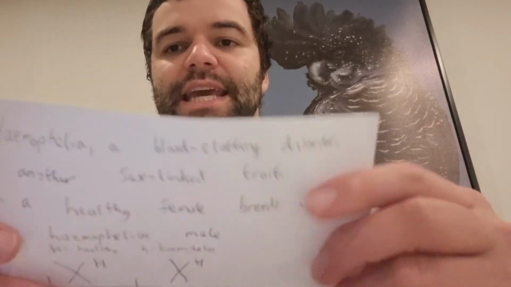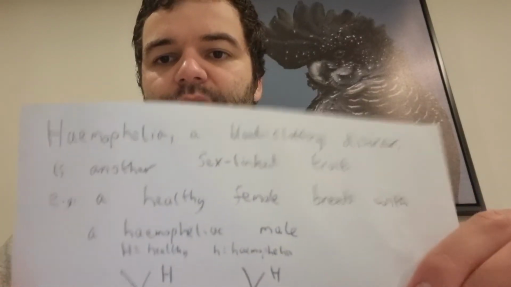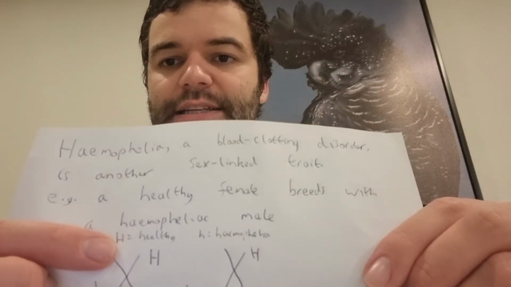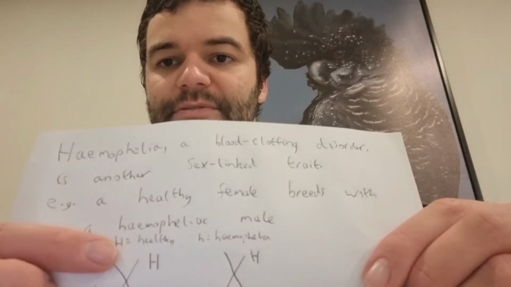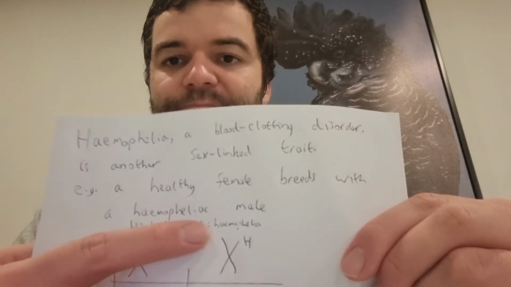So another sex-linked condition is called haemophilia, and haemophilia is a blood clotting disorder. So what I've got to represent it here is, again, a capital H to represent not having haemophilia, and a lowercase h to represent having haemophilia.